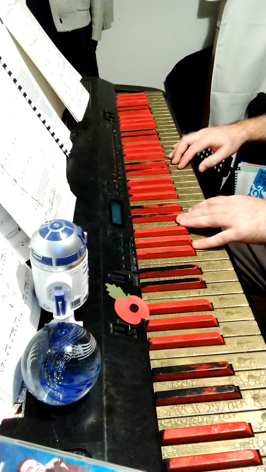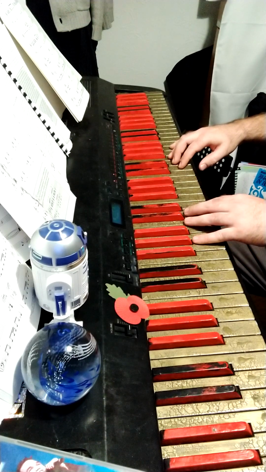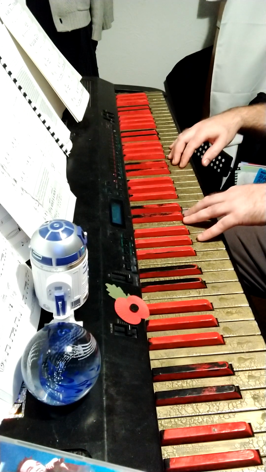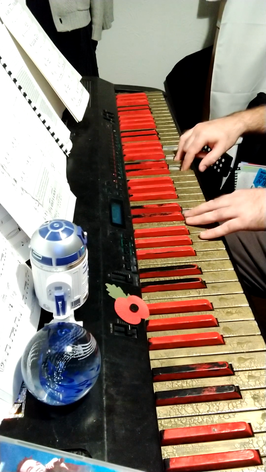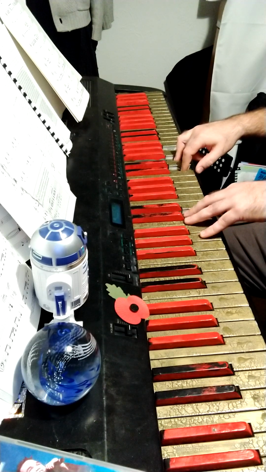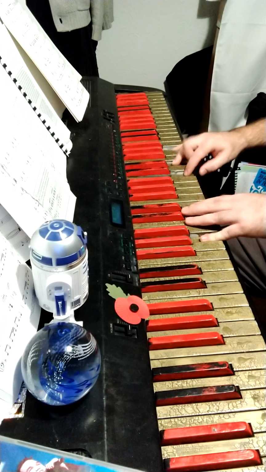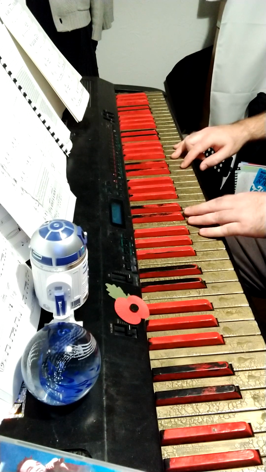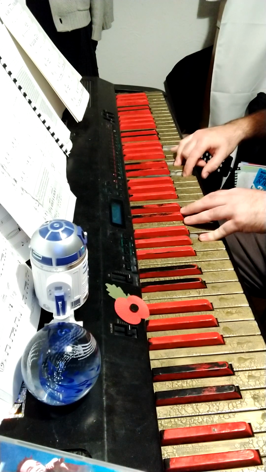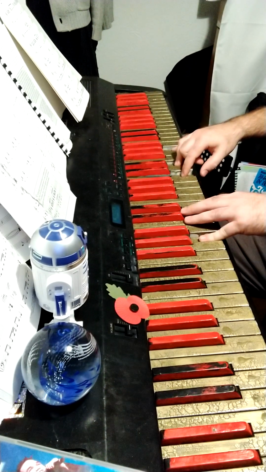Okay. A minor is like a D minor chord. You've got the D, the F, and the A. And then you've got the resolve, which is the A, the C above, the E above, and the A above again. So it is like a resolve.